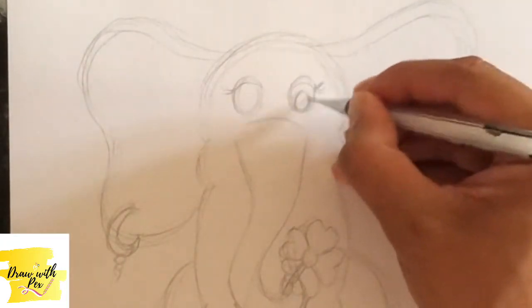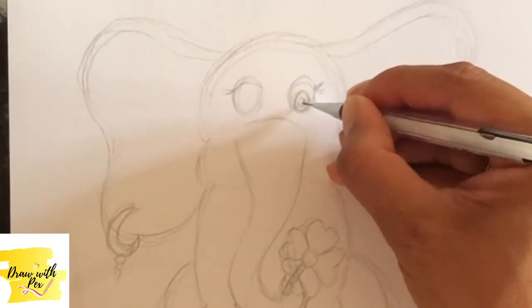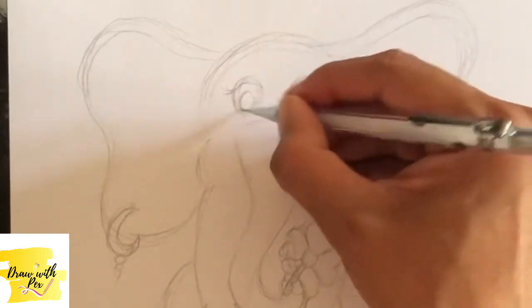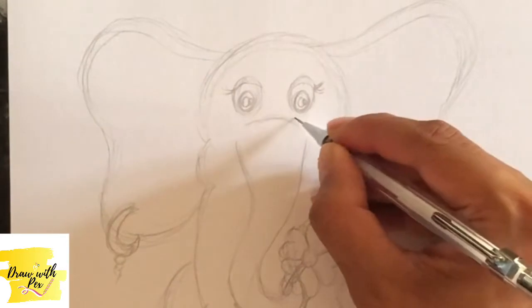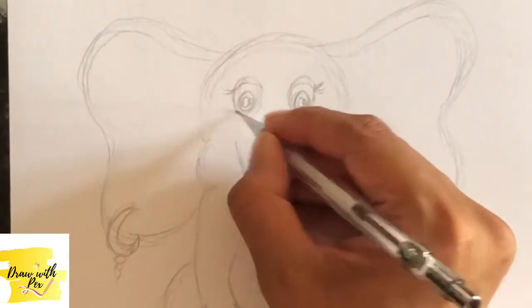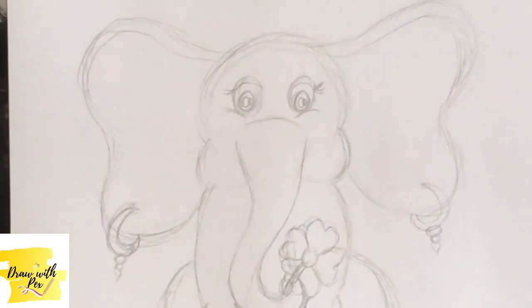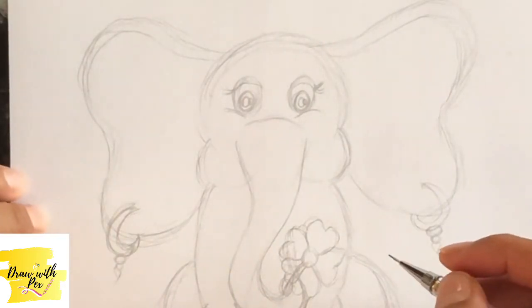And then a big circle in the middle, and a big circle and little circle, and same again, big circle, little circle, and then we do little lines underneath. And that's the eyes done.